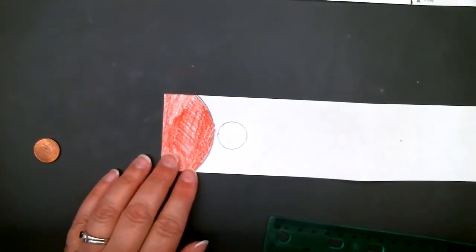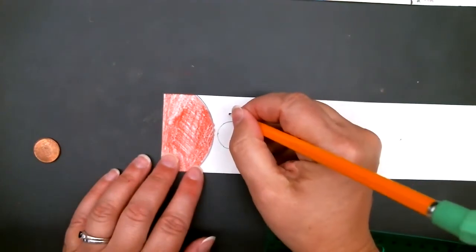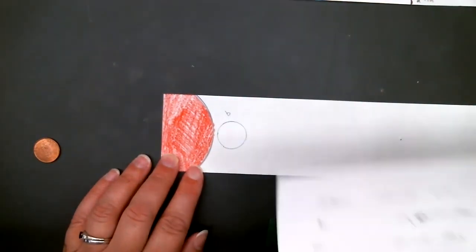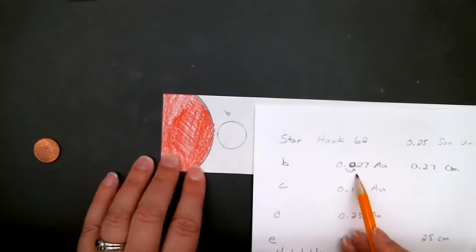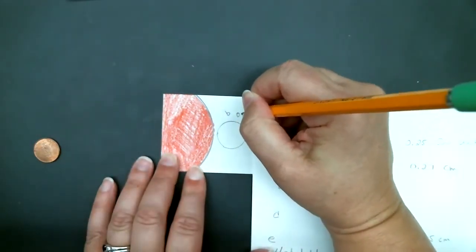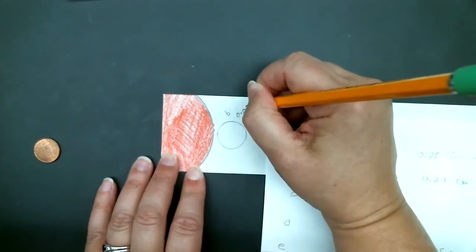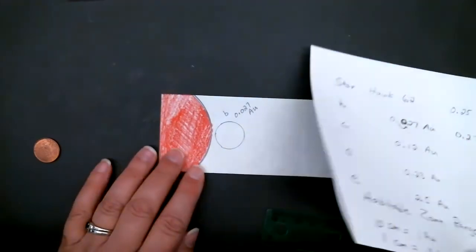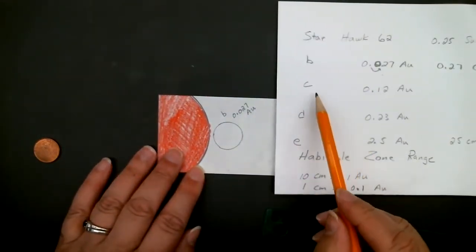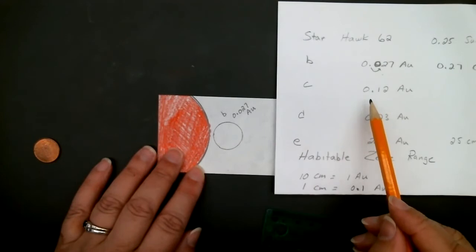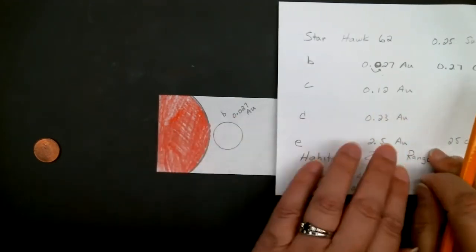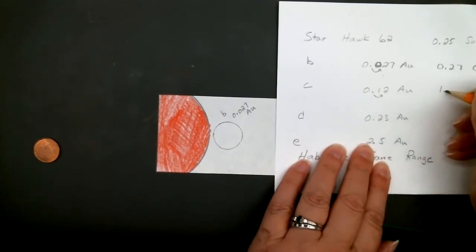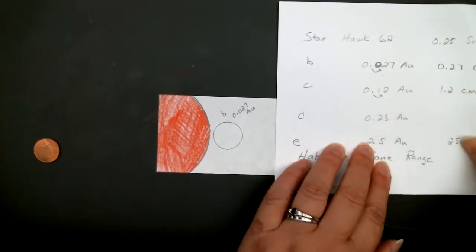And I'm going to wait to color it, okay? But this is my B planet, so I'm going to label it B. And I'm also going to label it with the astronomical unit distance. 0.027 AU. All right, my next one is planet C at 0.12 astronomical units, and I need to multiply that by 10. So that's 1.2 centimeters.